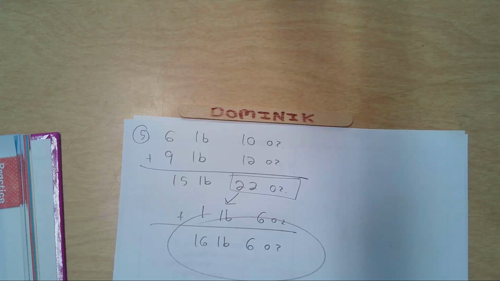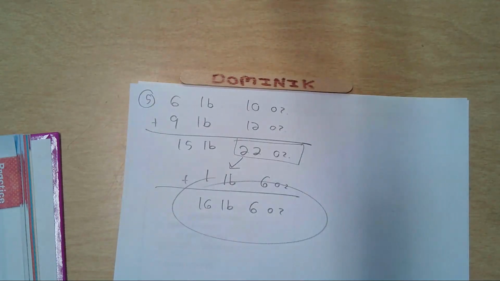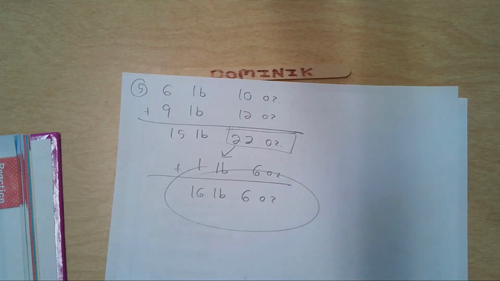Anybody else do it a different way? No. I added the pounds. I just did it the same way. Yeah, I'm just curious, so we all did it this way? Yeah. Okay, well then I'll just focus on just this way here going forward. Okay, good with that. All right, let's look at number 8.